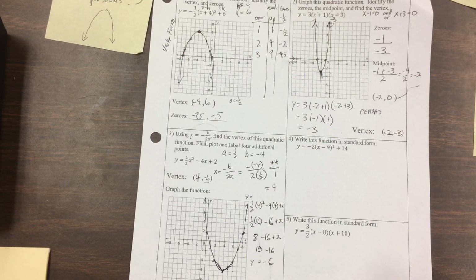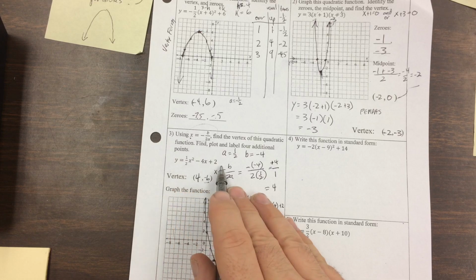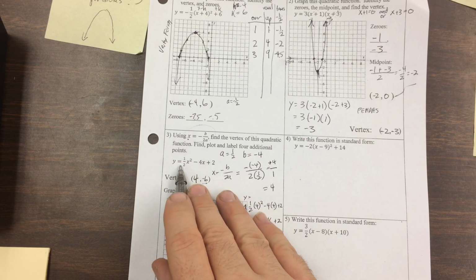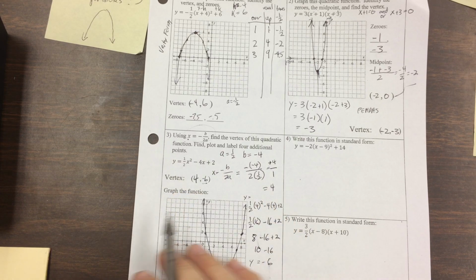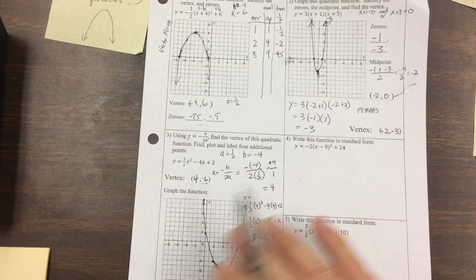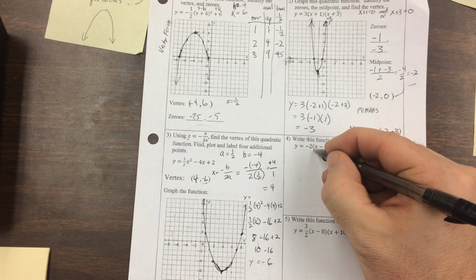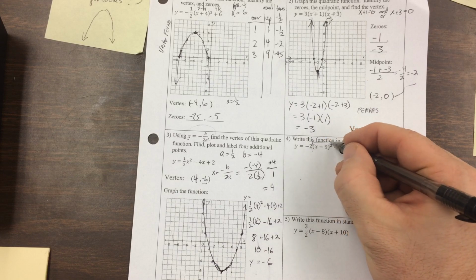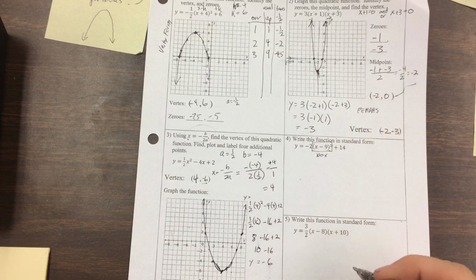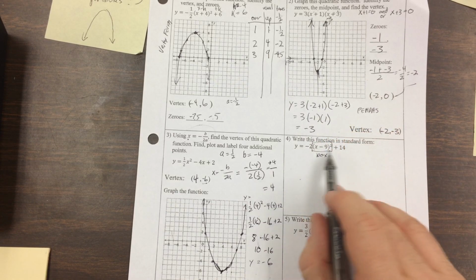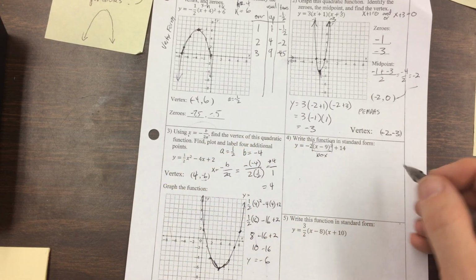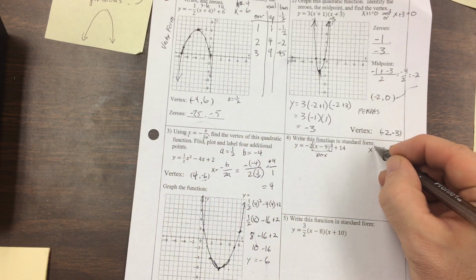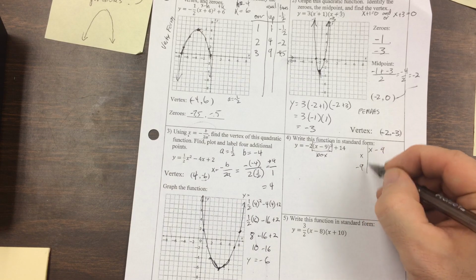Write this function in standard form. Standard form is like this, right? We have no parentheses. Everything's simplified. So what we need to do is take this part right here and box method that. Just do that and then put everything back where it's supposed to go. So here's x minus 9, x minus 9.